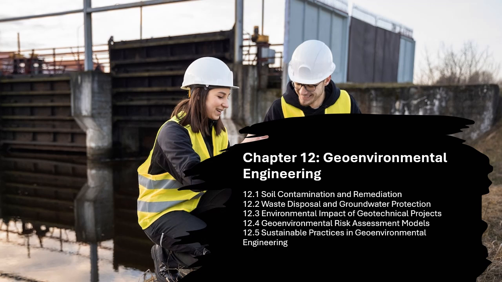Life Cycle Assessment. LCA is an integrated risk assessment approach that considers the entire life cycle of a geotechnical project, including its environmental impacts from construction to decommissioning. This model helps assess long-term risks and identify sustainable solutions for managing geoenvironmental hazards.